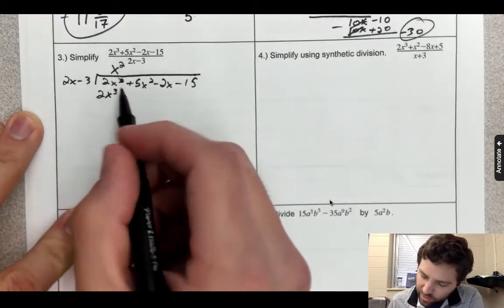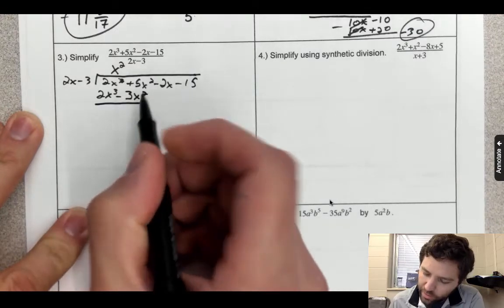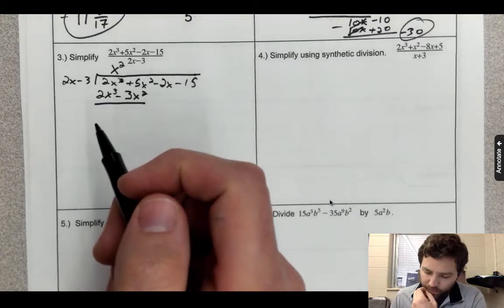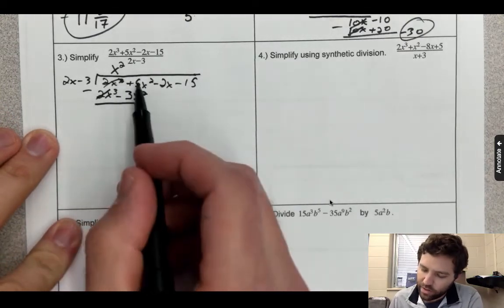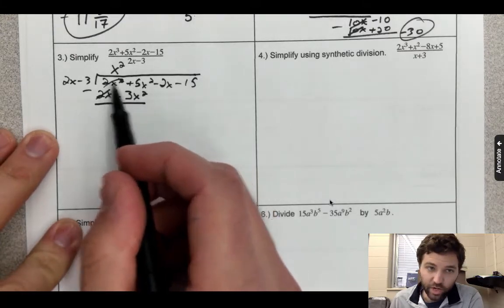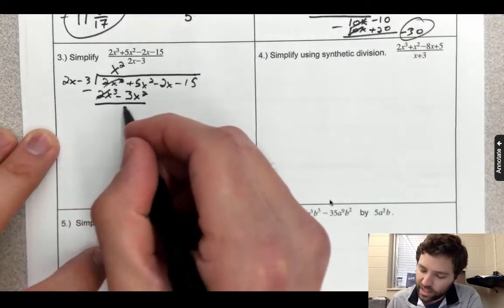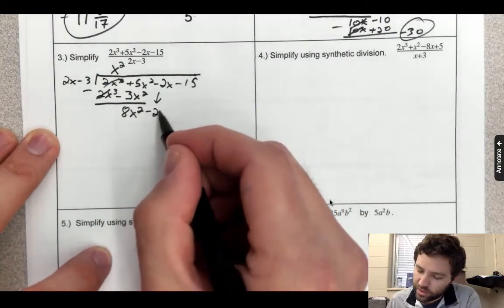X squared times negative 3 is minus 3x squared. And then I'm going to subtract. So I'll have 2x cubed minus 2x cubed, that's 0. 5, and it's really easy to forget that you're subtracting here, so be careful. 5 minus a negative 3 is plus 3, so I've got 8x squared here. Bring down the negative 2x.